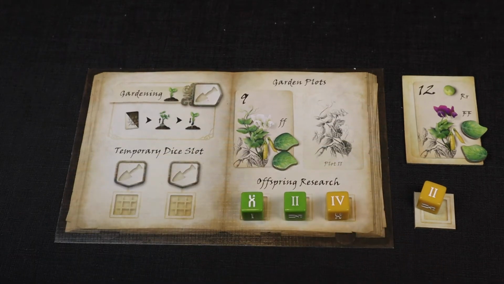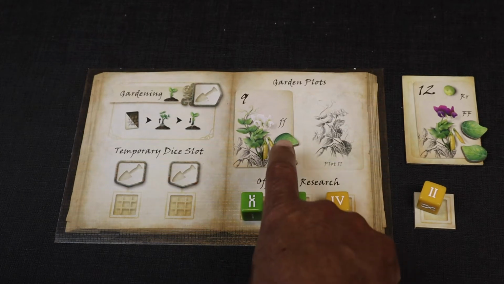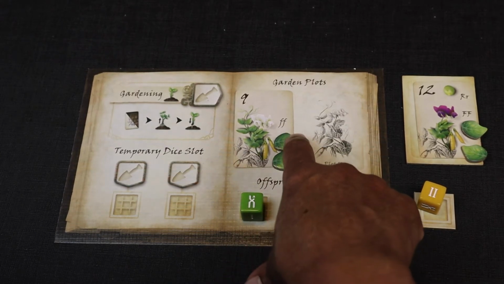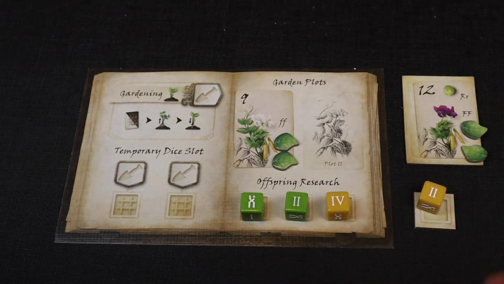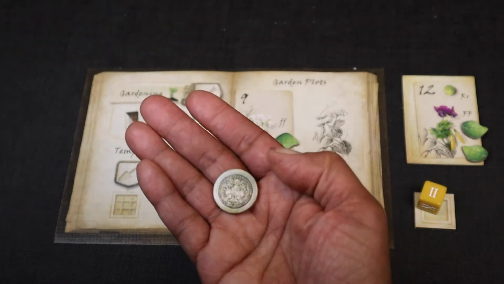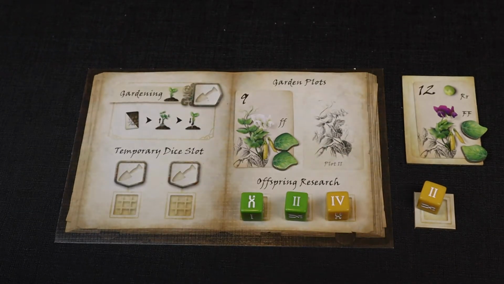Then I will get a point for each trait tile that I have. This represents incomplete research, but I get 1 point for each of these. And then I will get a point for each coin that I have left over at the end of the game. Once all those point totals have been counted up, whoever has the most points will be the winner of Genotype.